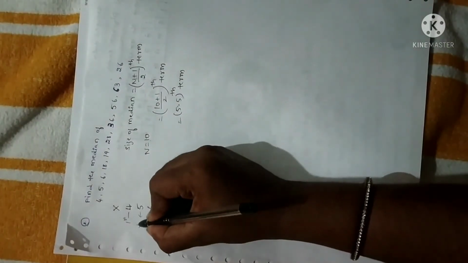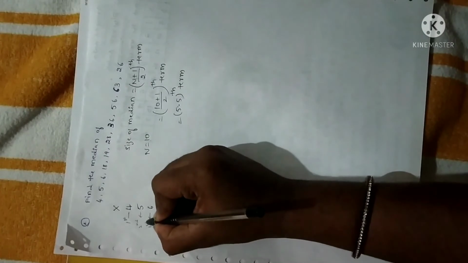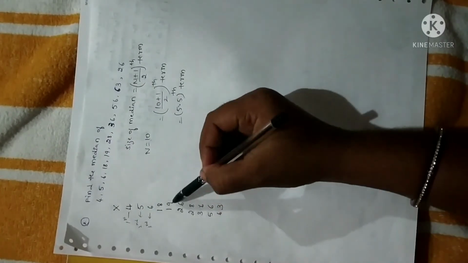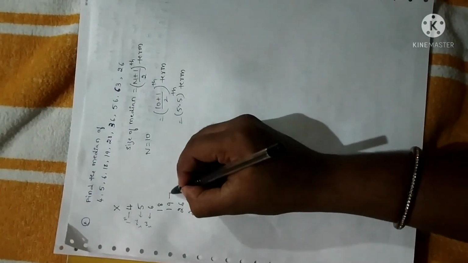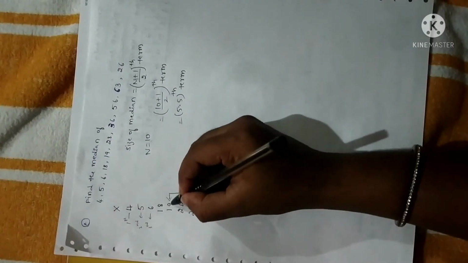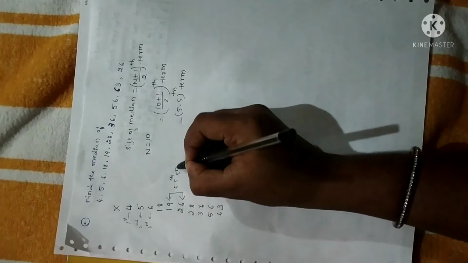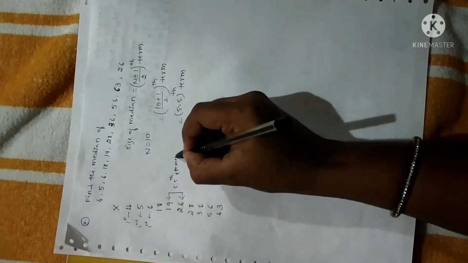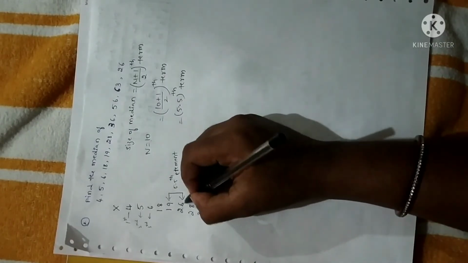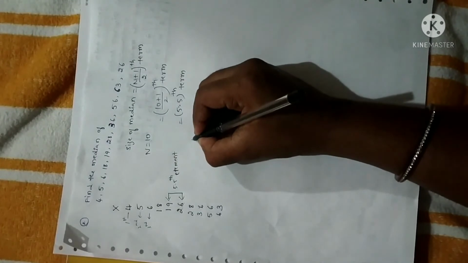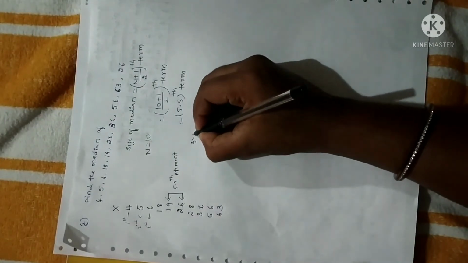That is, it is first element, next it is second element, third element, fourth element, fifth element, sixth element. So the 5.5th term will be in between 19 and 26. So what I have to do is, let me write one statement so that you will understand.